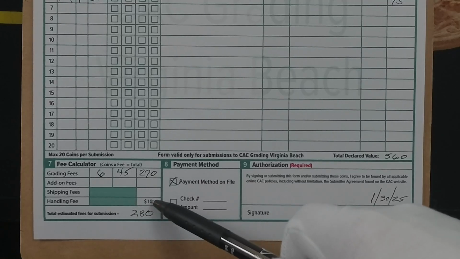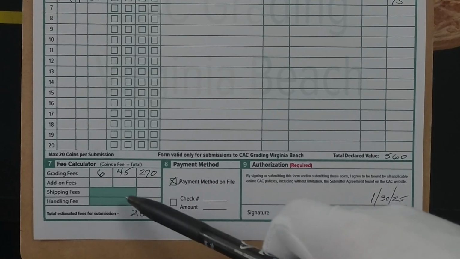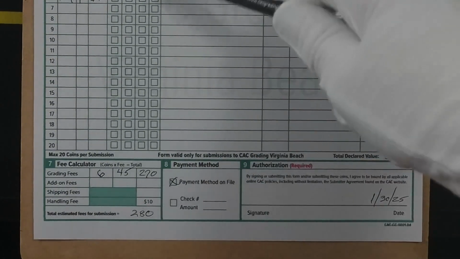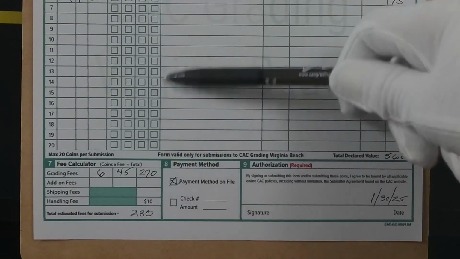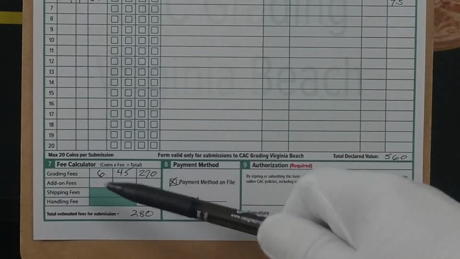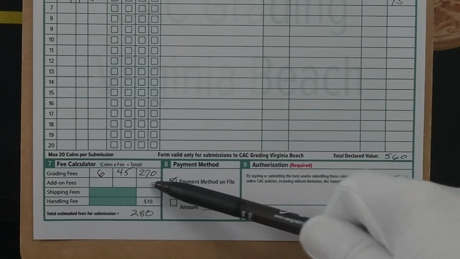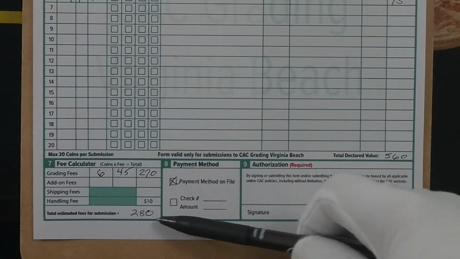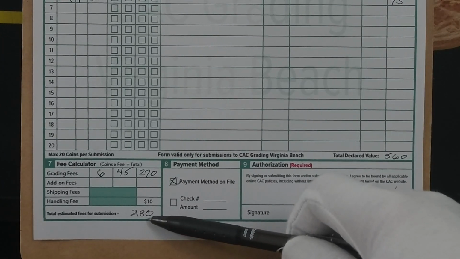The handling fee is $10. I don't know what their shipping fee will be, so I'm leaving that blank. I did not check any of these additional add-on boxes, so I do not have any add-on fees. My total estimated fees for this submission is $280.